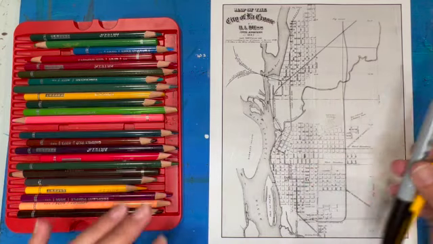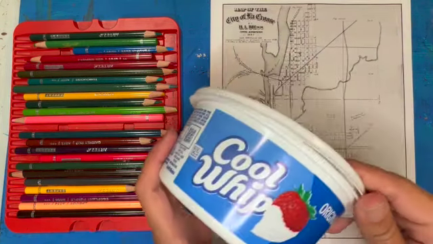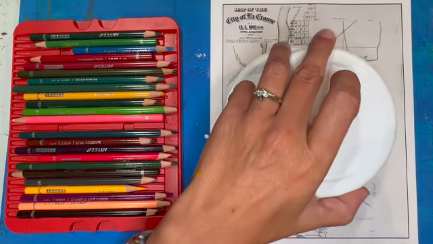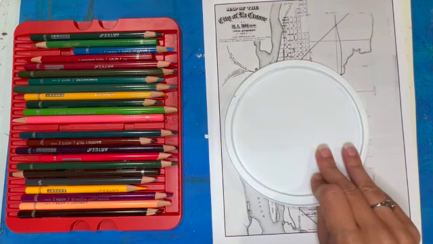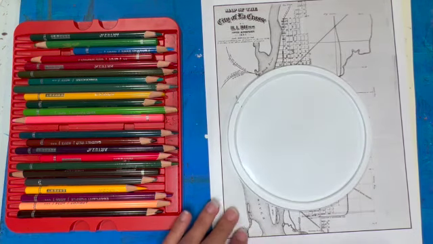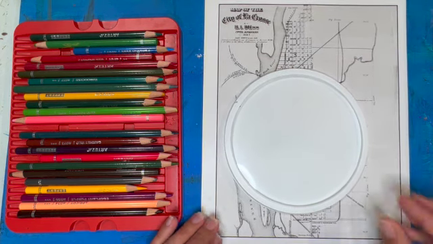I also have colors. You could use markers, crayons. Today I'm using colored pencils. I have something circular in shape. I could use an old Cool Whip container. Actually, just the top will work perfectly for what I am doing. You could also use a compass as well. I'm going to go ahead and begin.